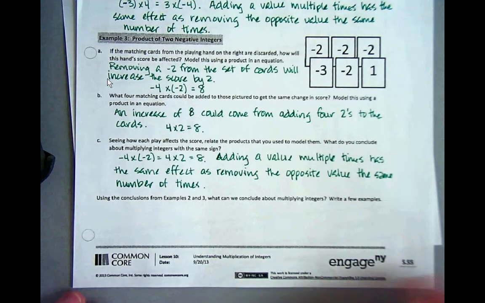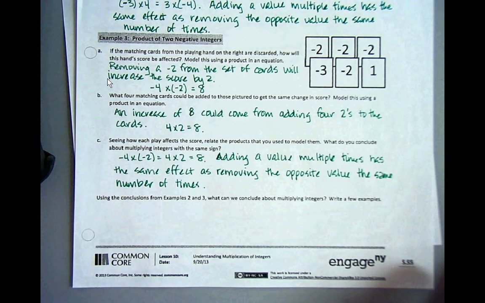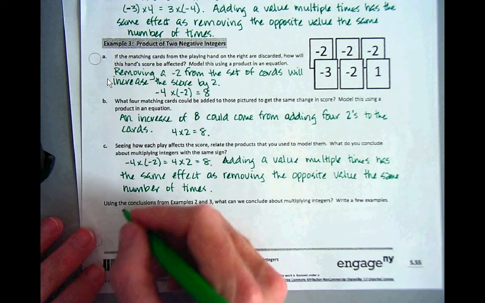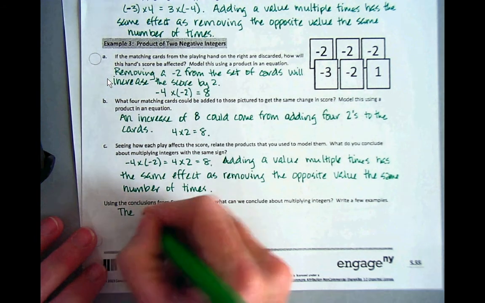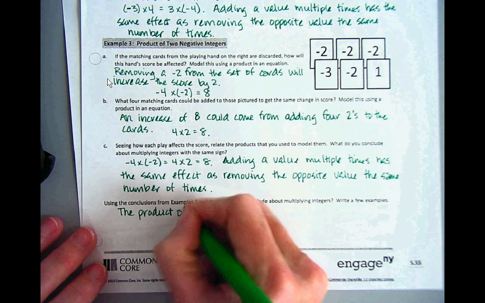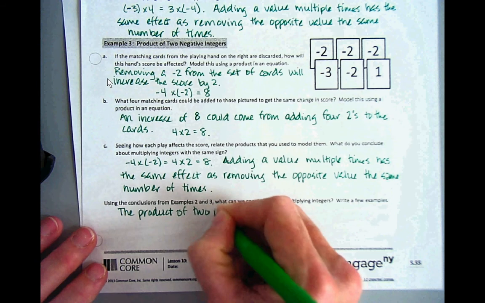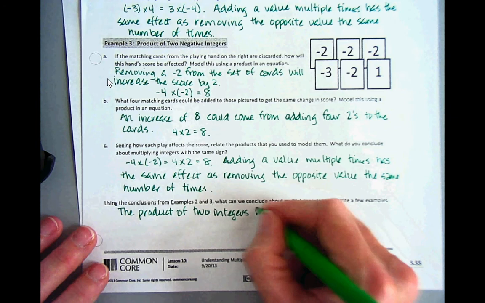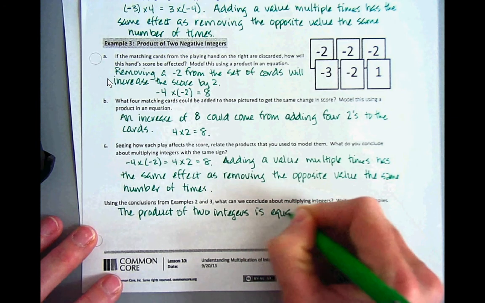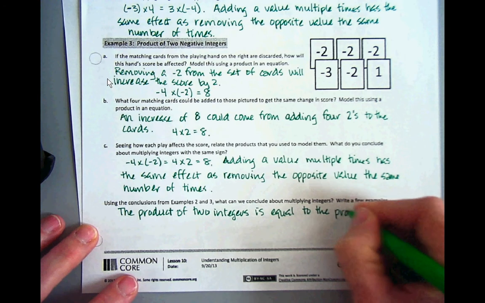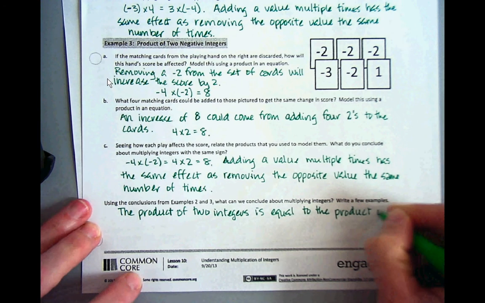Right, so using conclusions from examples 2 and 3, what can we conclude about multiplying integers? And write a few examples. Okay, so the product of 2 integers is equal to the product of their opposites.